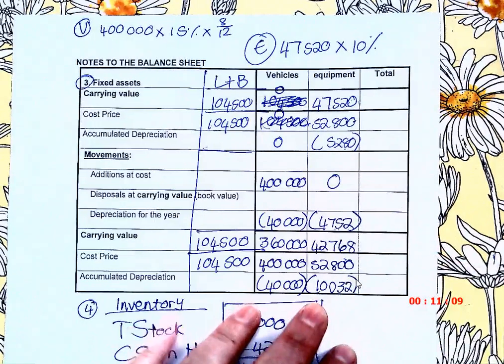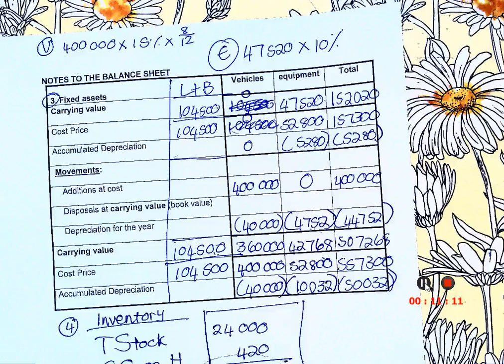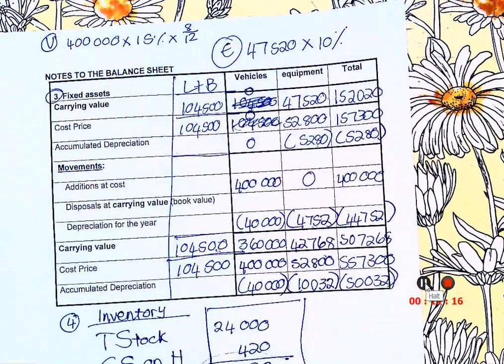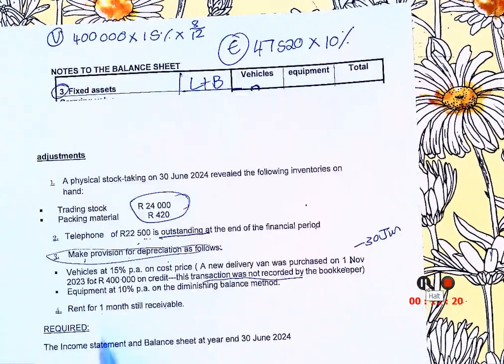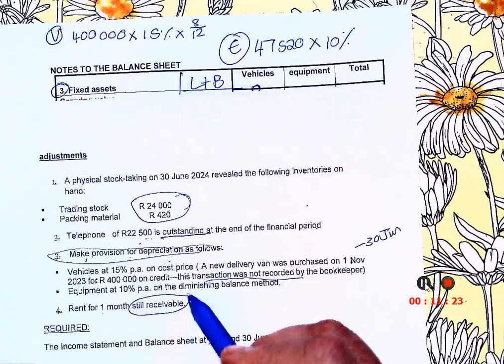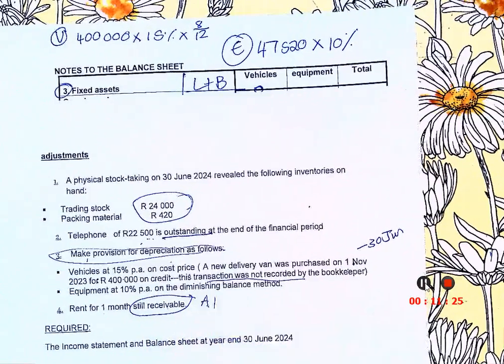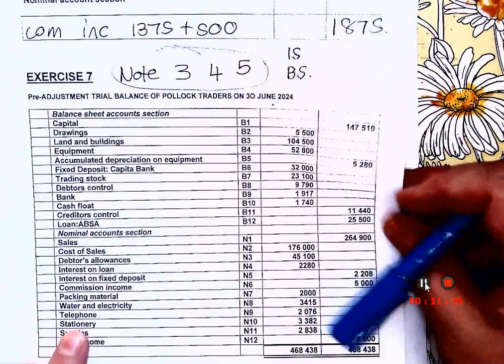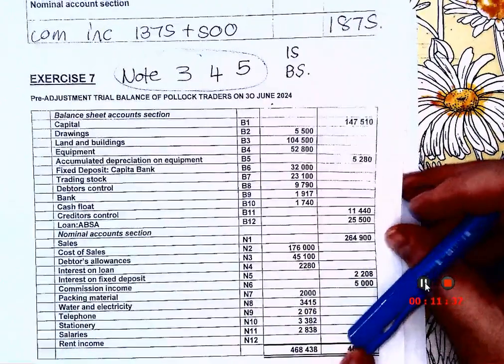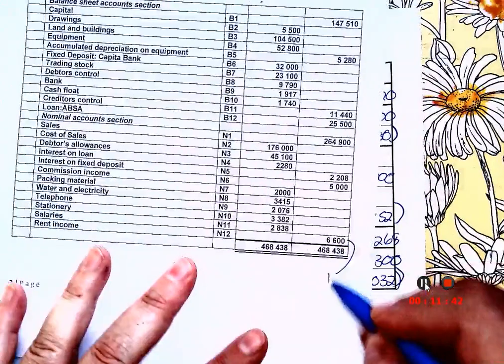And now we need to total. So there we have the totals. So let's finish off. Then they say rent for 1 month is still receivable. So this is accrued income. How will I know how much is 1 month? Well, if I go to my rent income, where is that? There. Do you agree with me if I say to you that 6,600 is for 11 months?